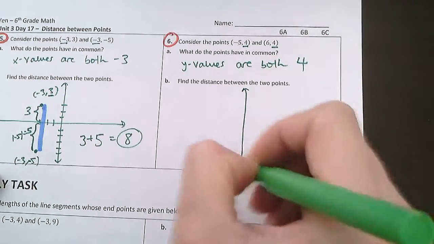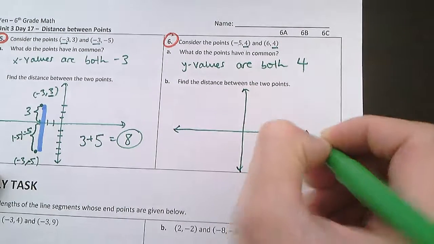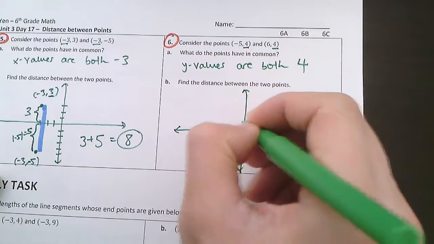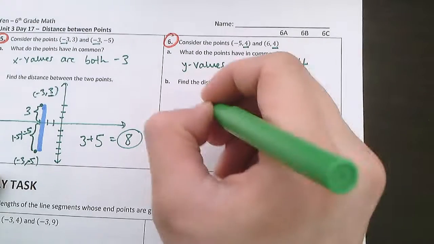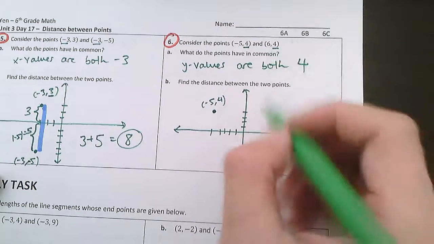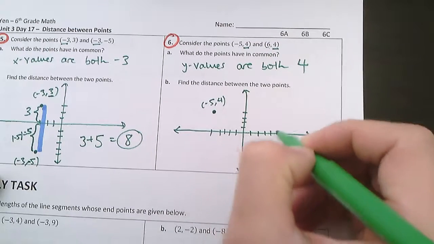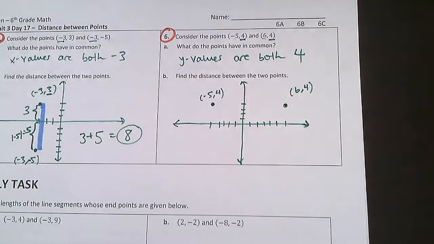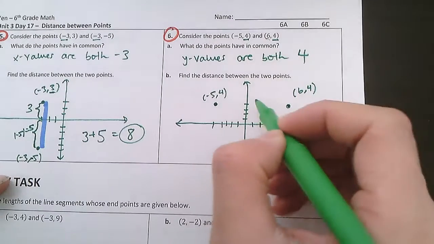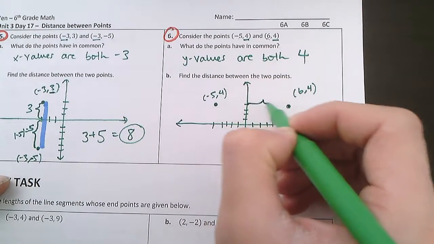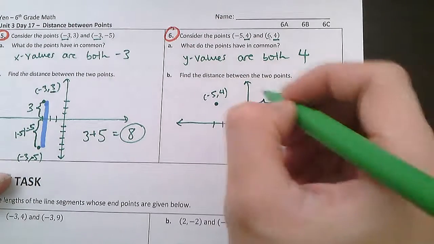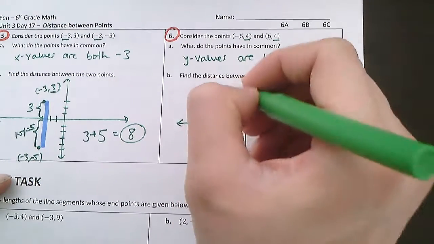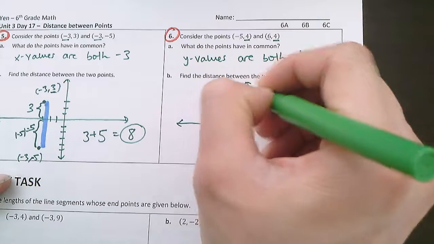Sketch it out. -5 and 4. So it's -5, 1, 2, 3, 4, 5, and then 4, 1, 2, 3, 4. Right there. And then 6, 4. So +6, 1, 2, 3, 4, 5, 6, and then up 4. Right there. Okay. And then the distance from here to here is going to be 6, because the x value was 6. And the distance from here to here is the absolute value of -5, which is 5.